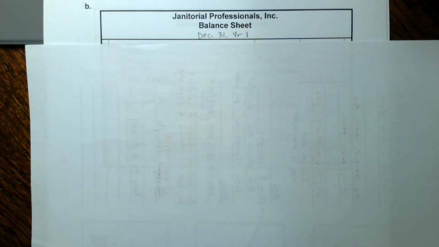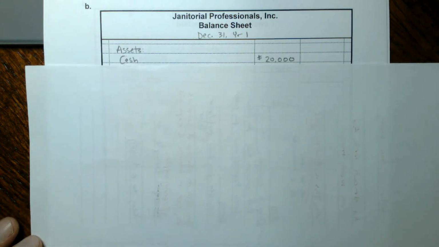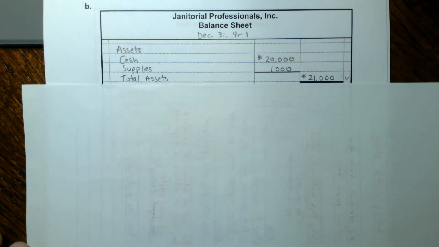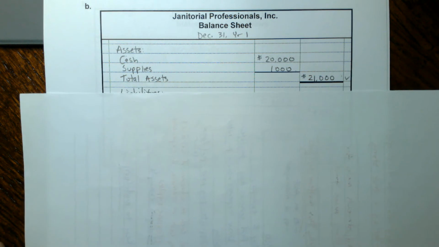The balance sheet for this company, again, is as of a particular date, so it's standing on December 31st, year one. What was the picture of the company? In this case, they had assets. They had cash of 20,000. They still had $1,000 worth of supplies in their supply cabinet, so they had 21,000 in assets.